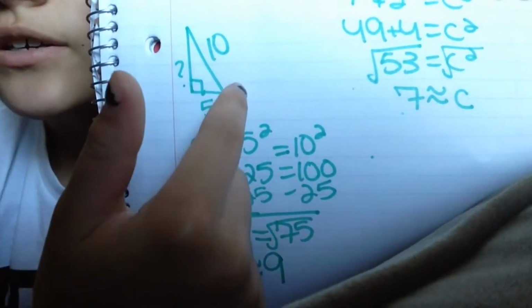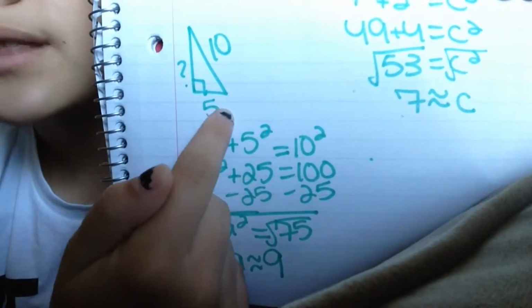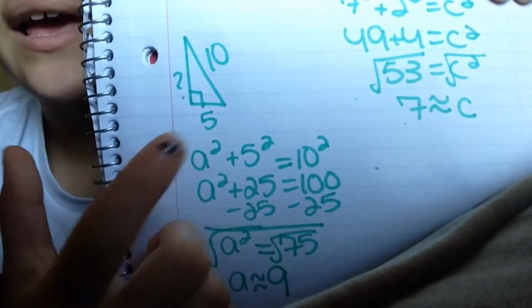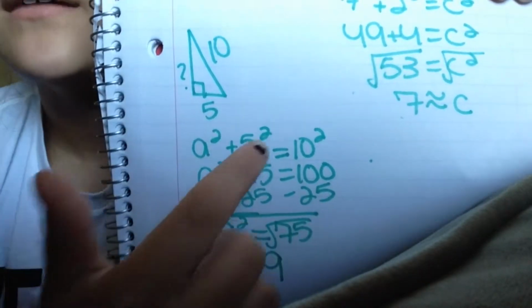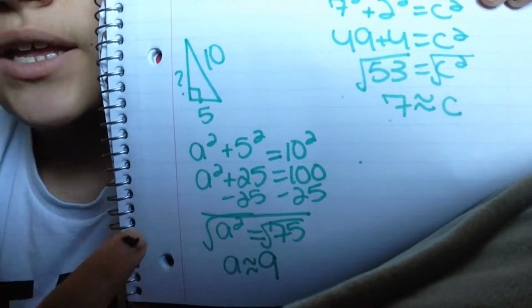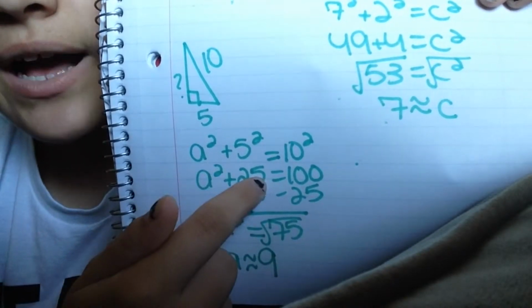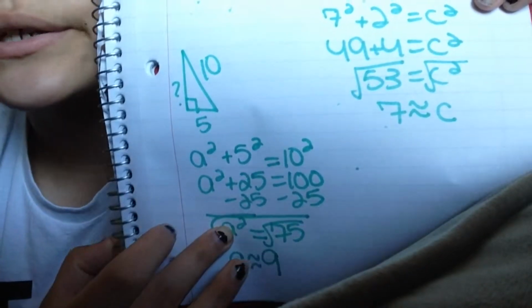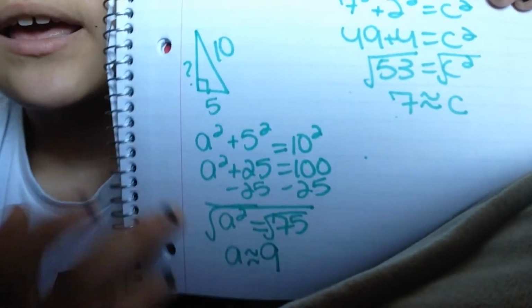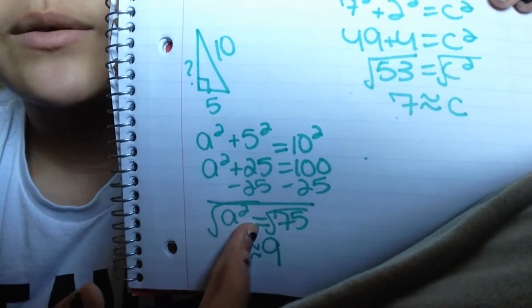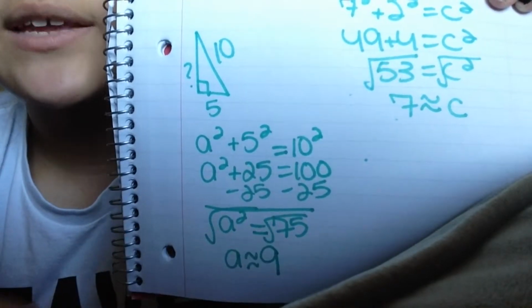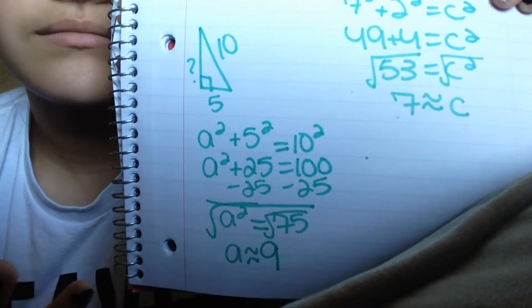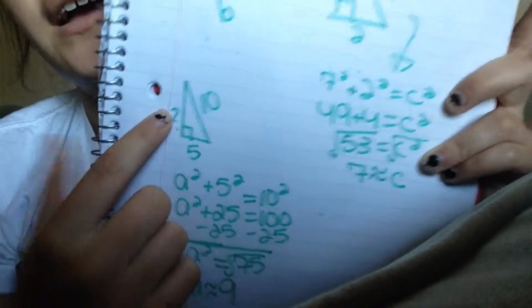And not only is it for the hypotenuse, but it can also be used in this way. So say we have a right triangle with a hypotenuse of 10 and one leg is 5. You do a squared, because you don't know what a is, plus 5 squared equals 10 squared. And you get a squared plus 25 equals 100. And you subtract 25 on both sides because you want to get a squared alone, kind of like algebra. And you get 75 equals a squared. You square root it, and you get a is about 9. So this side would be about 9, this side would be about 7. And that's your Pythagorean theorem.